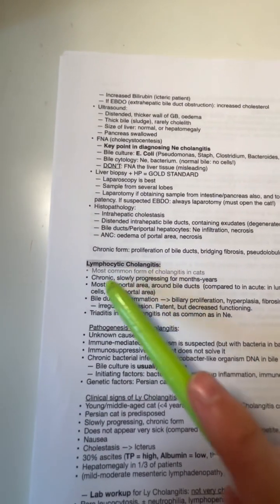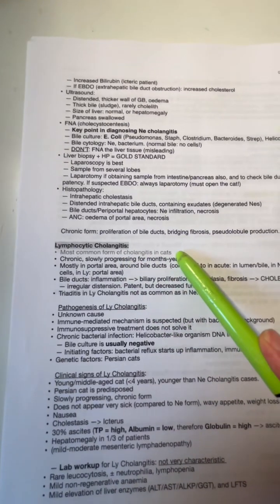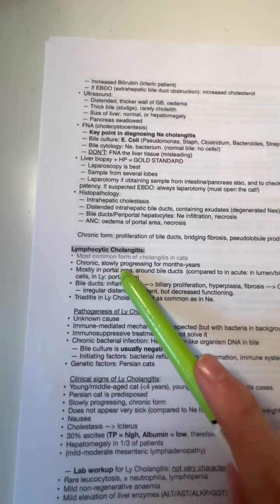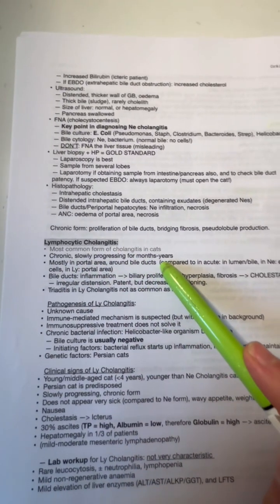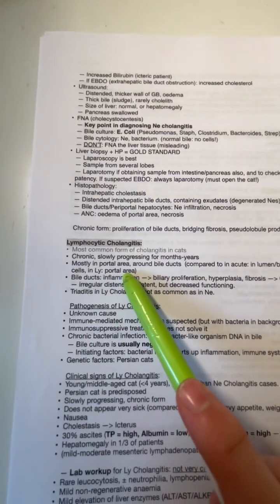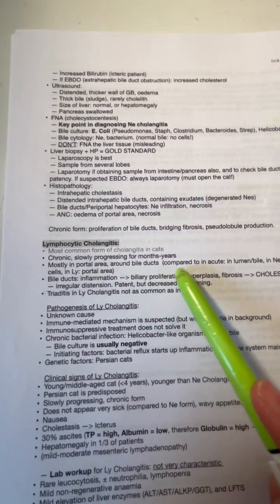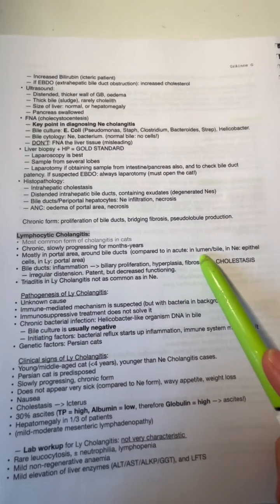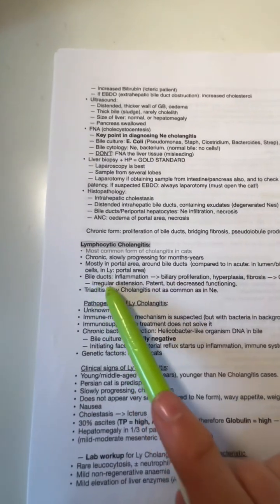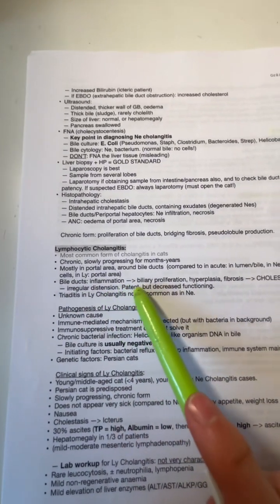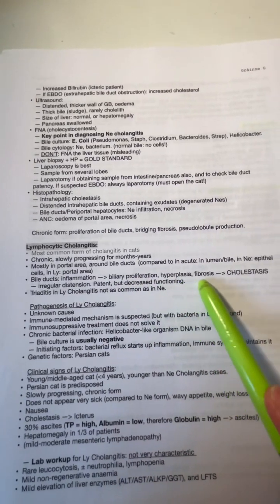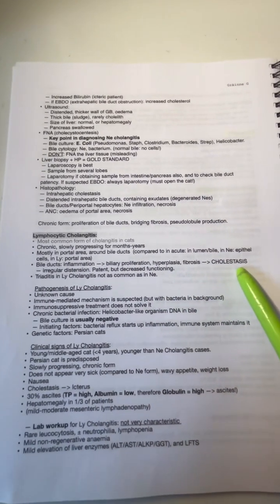Lymphocytic cholangitis is the most common form of cholangitis in cats. It is common, it's slow progressing for years and months. It's mostly in the portal area around the bile ducts, compared to the acute form, which is around the lumen. So the bile ducts experience inflammation. This leads to biliary proliferation and hyperplasia and fibrosis, which leads to cholestasis.